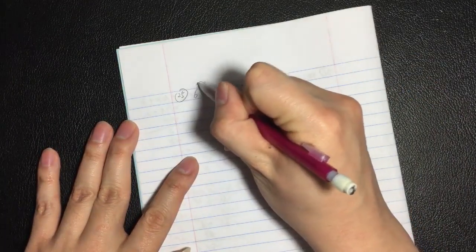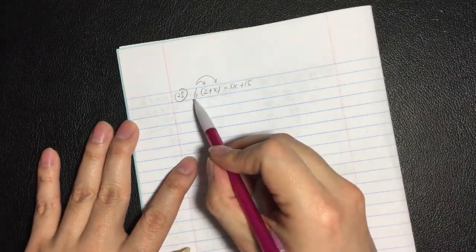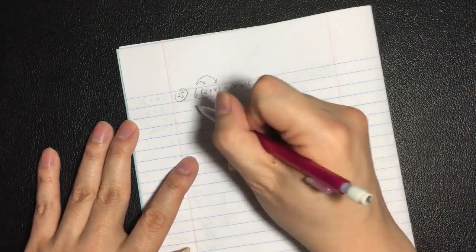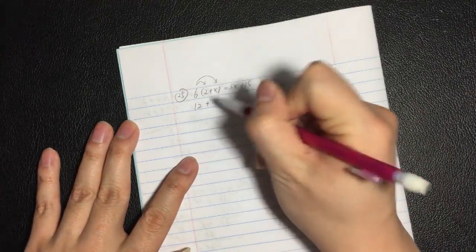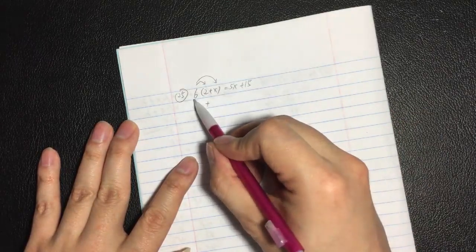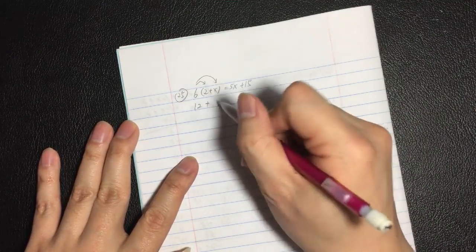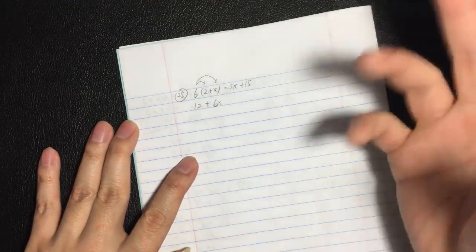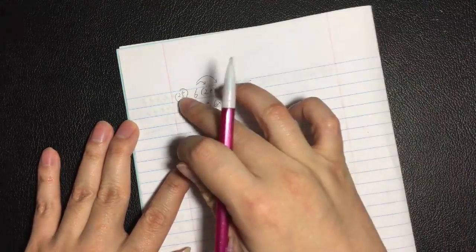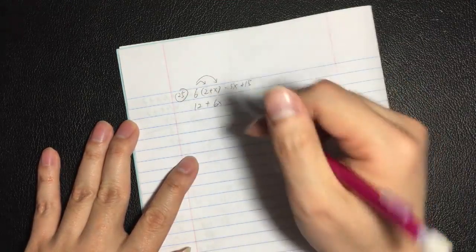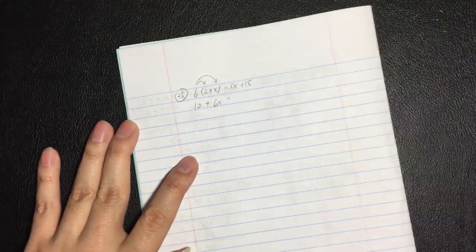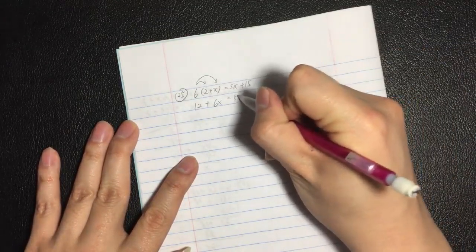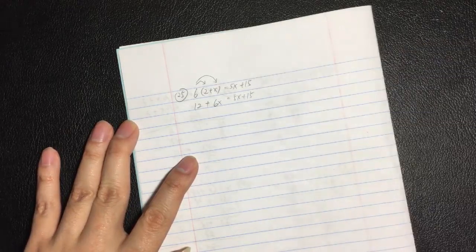So distribute 6 into the parenthesis. 6 times 2 is 12. Positive 6 times positive x is positive 6x. 6 times x, you leave it the way it is, 6x. Leave the other side the same, 5x plus 15.